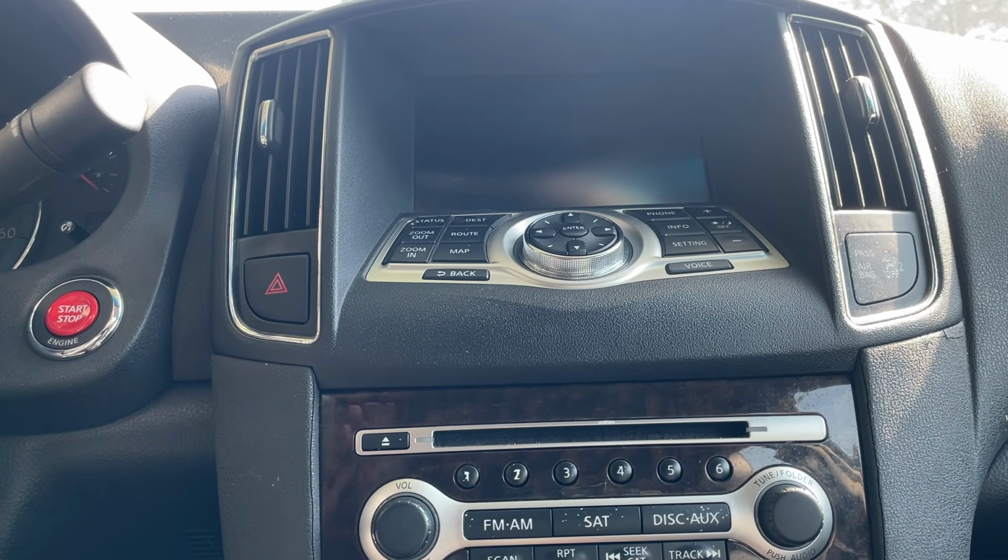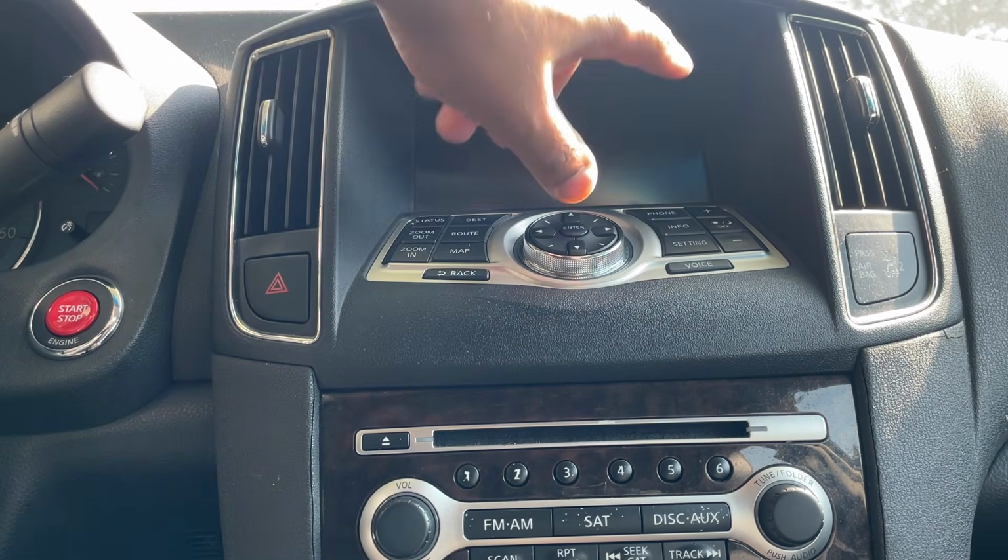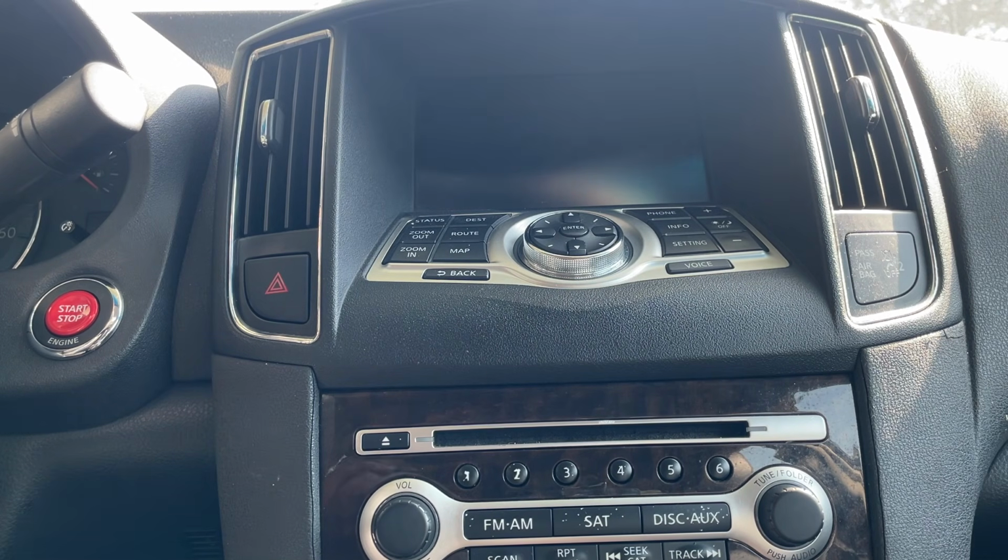So in this video, I'm going to show you how to access your car's system diagnostic menu. Now this only applies to the 2009 to 2014 Nissan Maximas with or without navigation. If you have those screens, the orange, you cannot access it on that particular model.